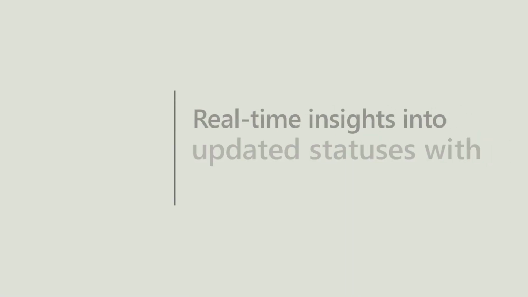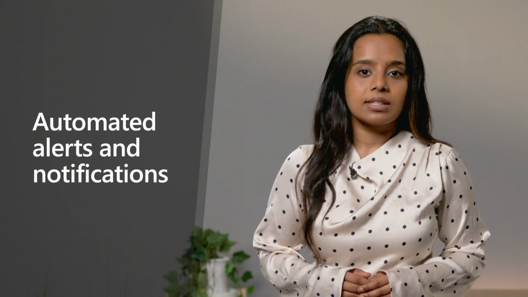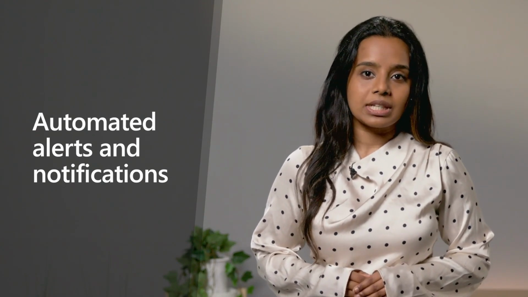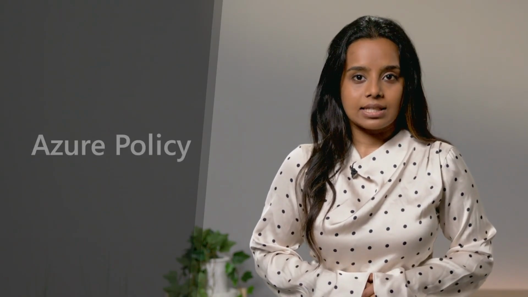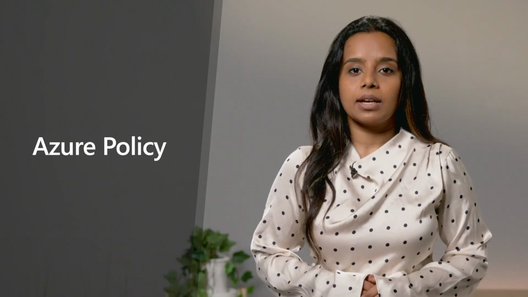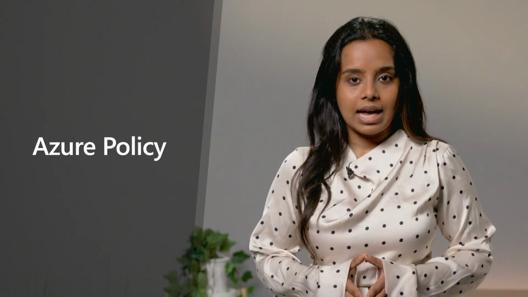Further to the benefits already discussed, Azure Update Manager has several advanced features that can be beneficial, including real-time compliance tracking. This feature gives real-time insights into update statuses with customizable filters that help you focus on critical updates or specific VM groups. It also has automated alerts and notifications. By setting up alerts in Azure Monitor, you can stay informed about critical update failures or changes in compliance status, allowing your team to act promptly. Lastly, you can integrate Azure Policy to ensure compliance across VM environments. This integration allows for automatic enforcement of update policies, helping maintain alignment with security standards and operational requirements.